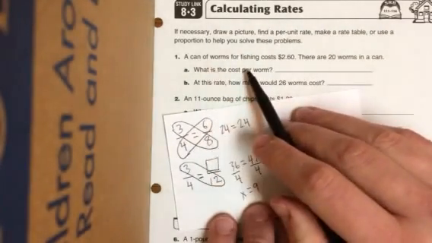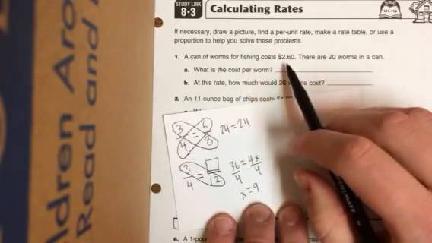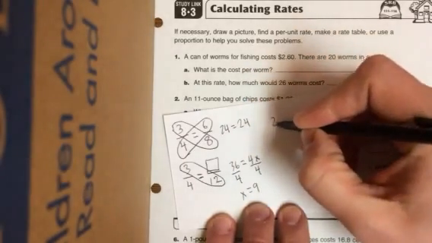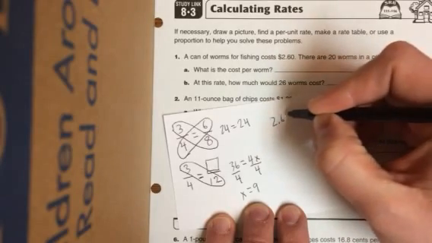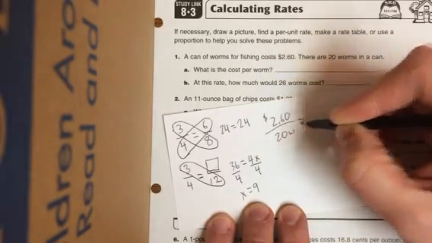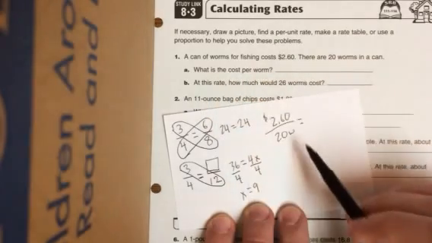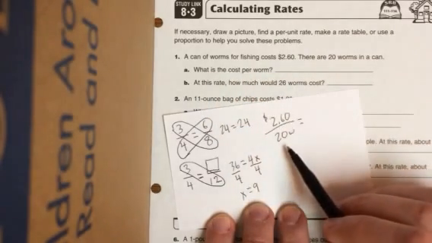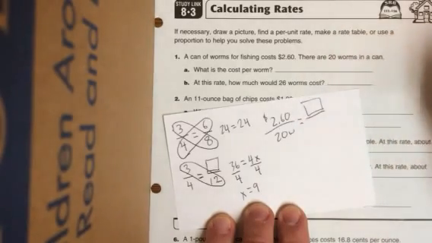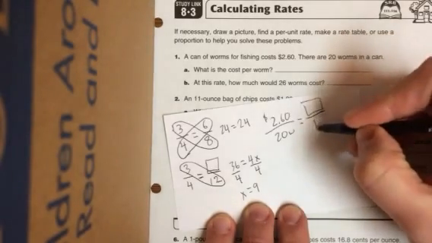And number 1, it says a can of worms for fishing costs $2.60. There are 20 worms in a can. So our rate would be $2.60 for 20 worms. And we want to find out what is the cost per worm. So $2.60 for 20 worms is equal to how much money, how many dollars and cents for one worm.